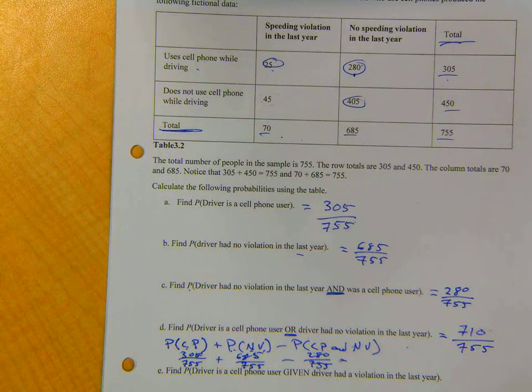Cell phone users: 305 people use cell phones while driving. These two groups, right? If you have no speeding violations, you are one of these groups, 685 of the time. And if we're saying "or," we can use this addition symbol, but we double counted that 280 group. We counted them in both this column and this row. So if I'm using that formula.